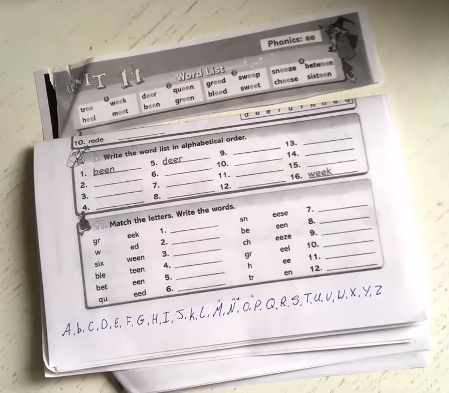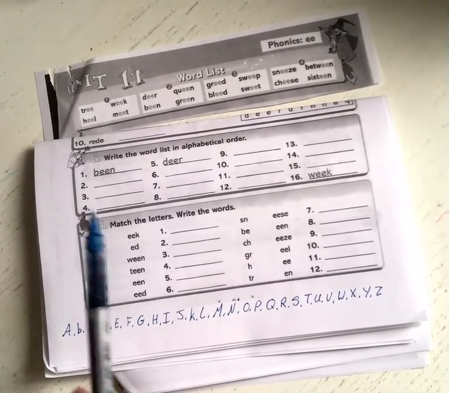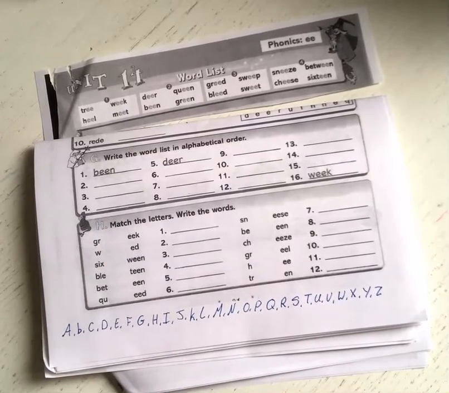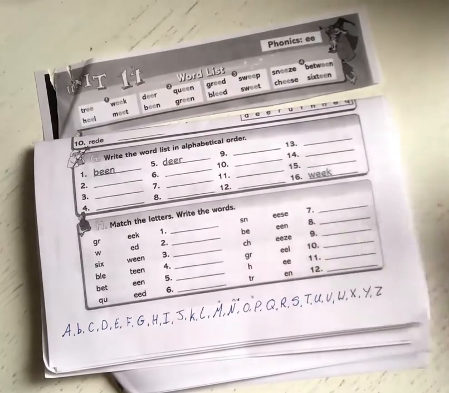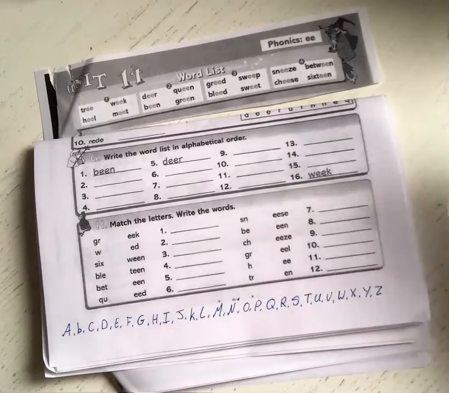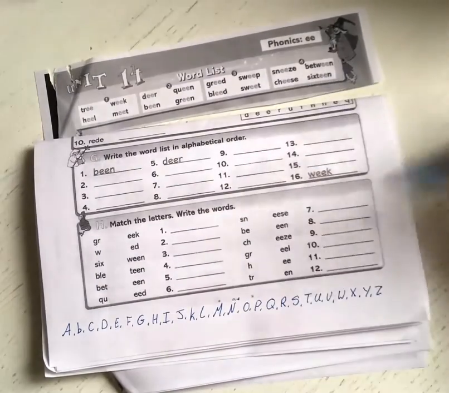Going to go through this activity with you. So for Spellbound, when we're answering these questions here for write the word list in alphabetical order, what you gave was correct. There were lots of words all in alphabetical order, but for this activity they just want you to pick the words from the word list from the top of the week, basically. So we have these 16 words to put in alphabetical order.